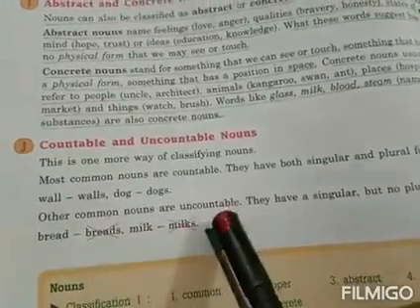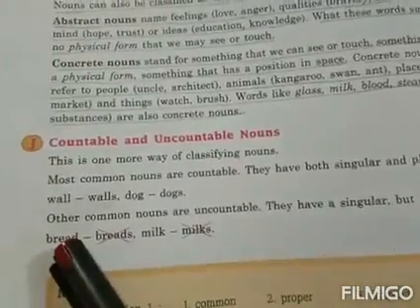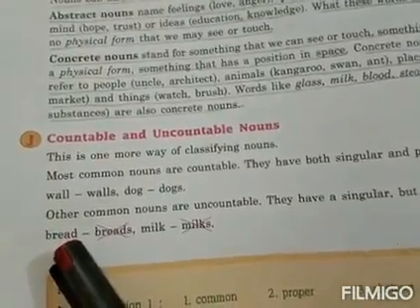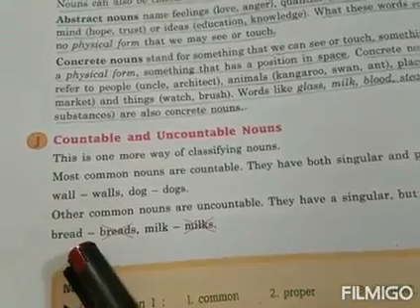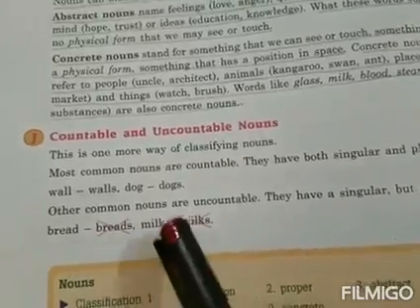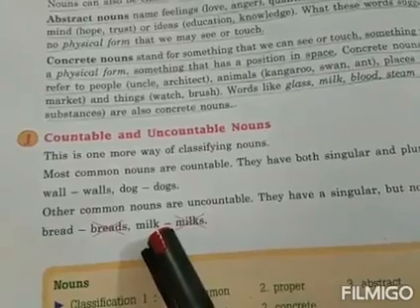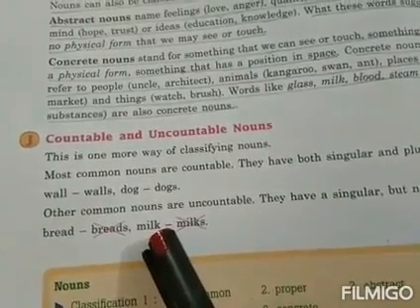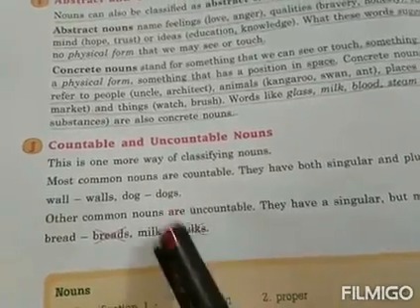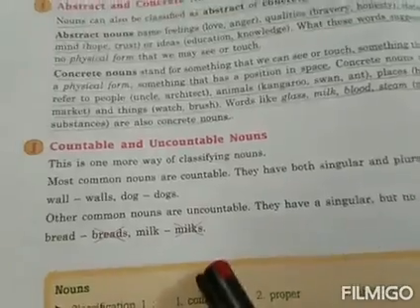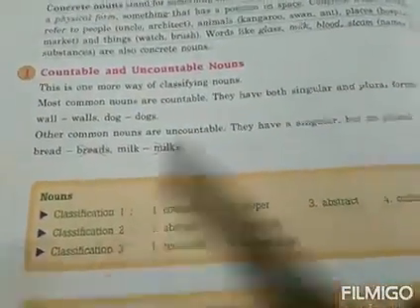Another type of common nouns are uncountable. They have a singular but no plural form. For example, bread. There can be many slices, then also you call it bread. Or if there is a single slice, then also you call it bread only. You never call it breads, right? Same way, milk. Whatever quantity the milk is, you cannot find out a number for measuring milk. You can just find out the quantity, but you could never say milks. You could never speak milk as a plural. So it is an uncountable form. Countable and uncountable nouns we have already studied in this lesson.